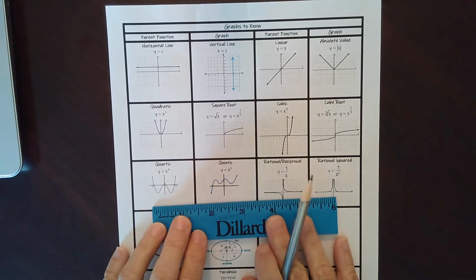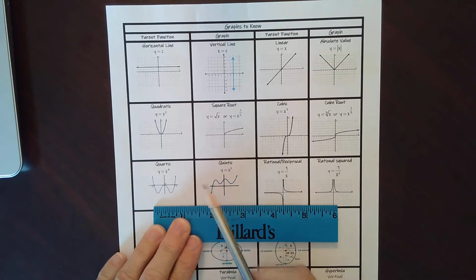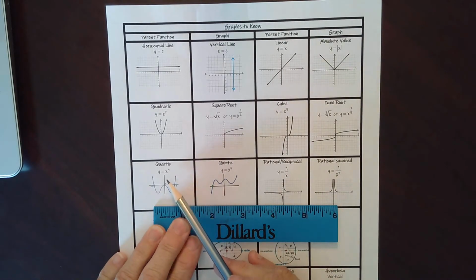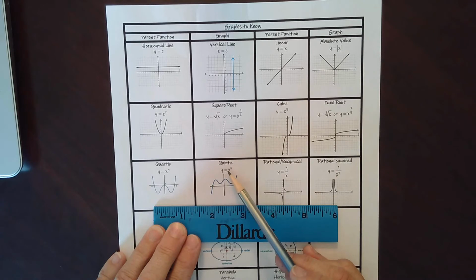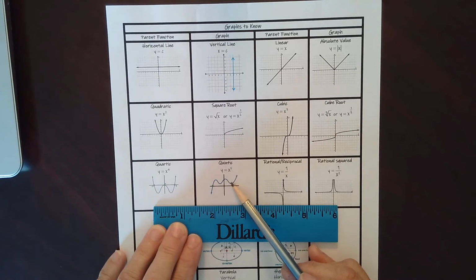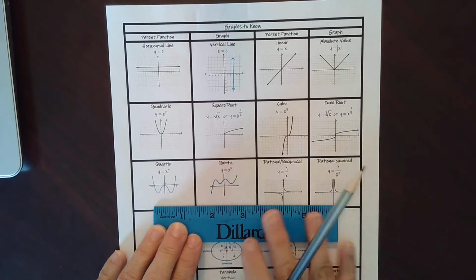And then looking at a few others, here is the graph of a 4th degree function. This graph does not match this equation perfectly, but 4th degree functions are quartic functions, and they have this basic W shape. The 5th degree function that I have here, this graph does not match this equation, but it represents the shape of the graph. This is a 5th degree function.